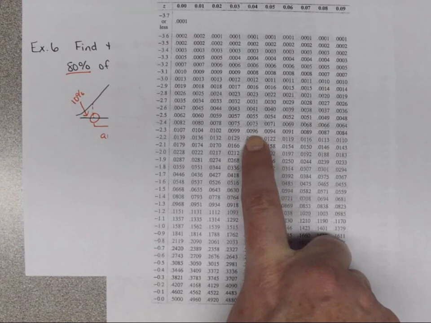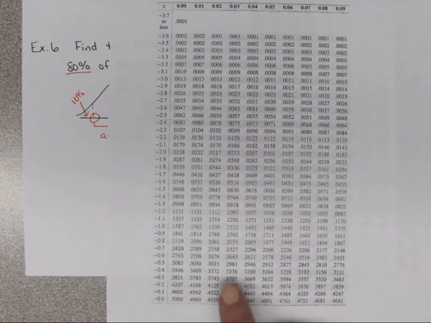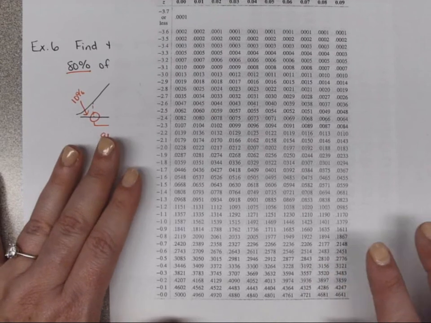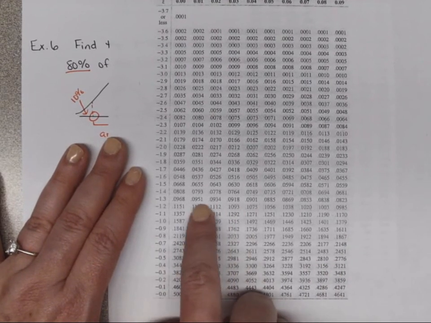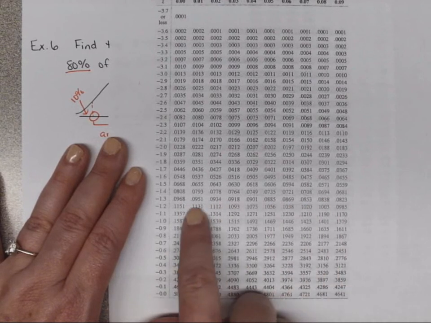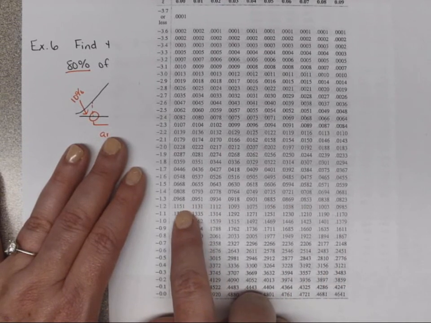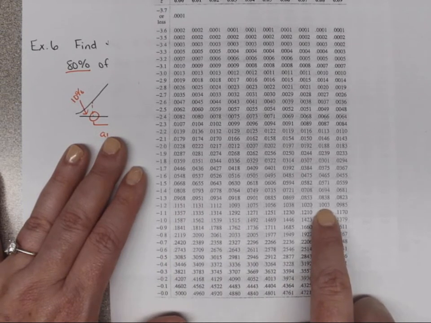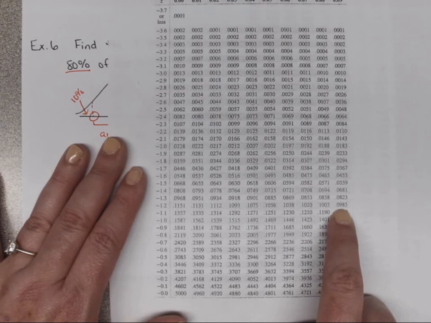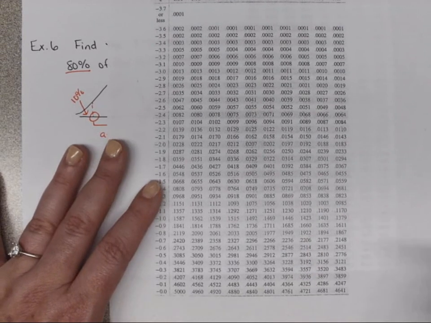So notice this is pretty close to 0.10, right? Wait, sorry, that wasn't close to 0.10, that was close to 0.01. 0.10 needs to be over here, right? So find the one that you think looks the closest. So these are pretty close. Look at this one. This is 0.1003. This is 0.0985. So this is 15 away. This is only 3 away. So it looks like it's going to be this one.